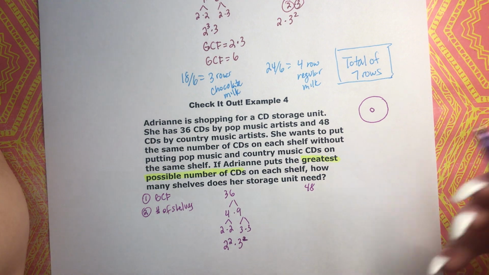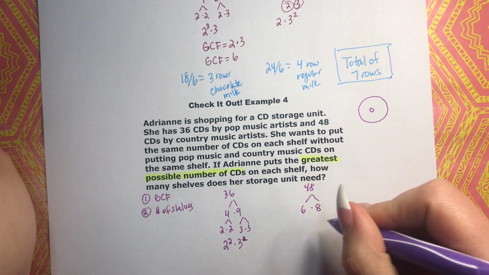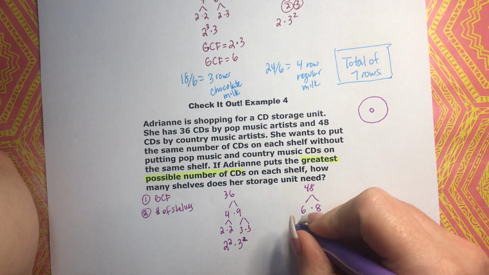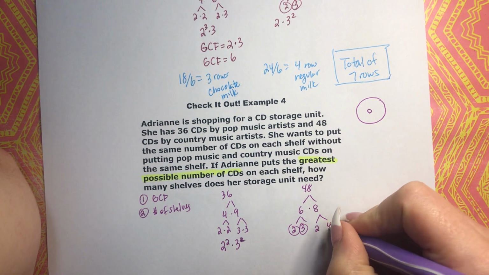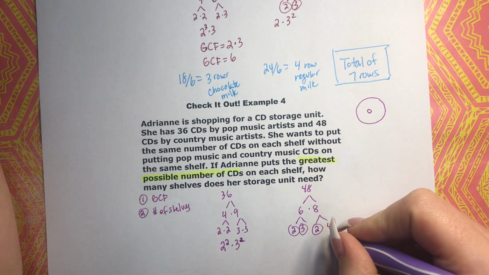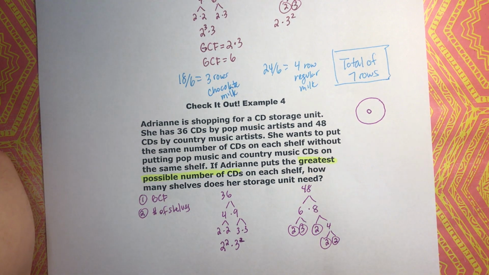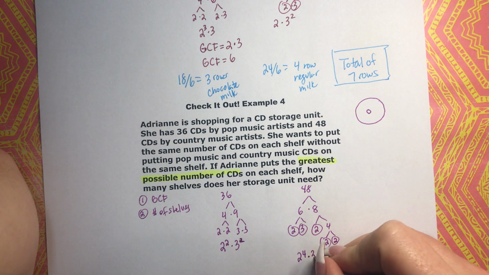Okay, now let's break down 48. 48 is the same thing as 6 times 8. 6 times 8 is 48. And then we're going to break this down to 2 times 3, prime, prime. 8 is the same thing as 2 times 4. This is prime, but this is not. We got to break this down to 2 times 2. Now what do we have? We have 2 times 2 times 2 times 2, that's to the 1, 2, 3, 4. So 2 to the 4th power times 3.